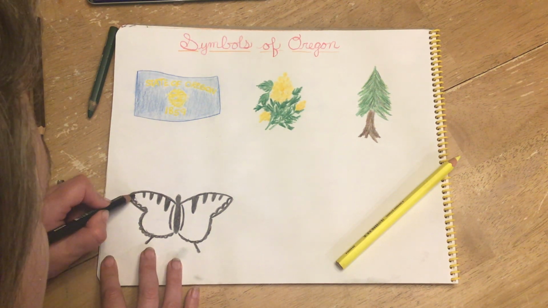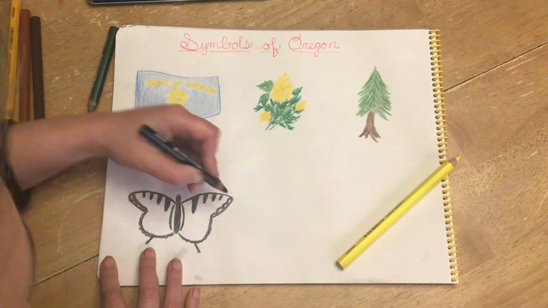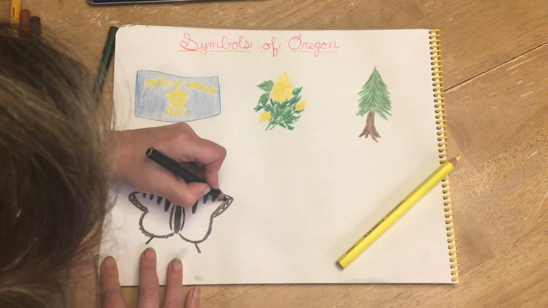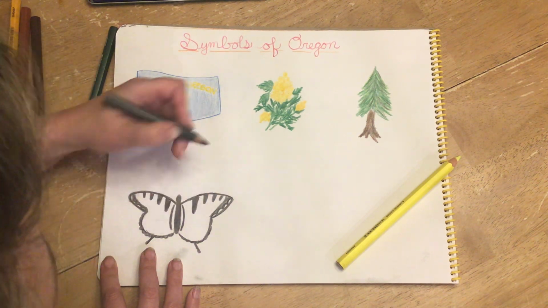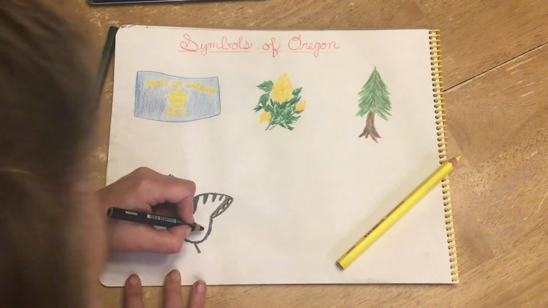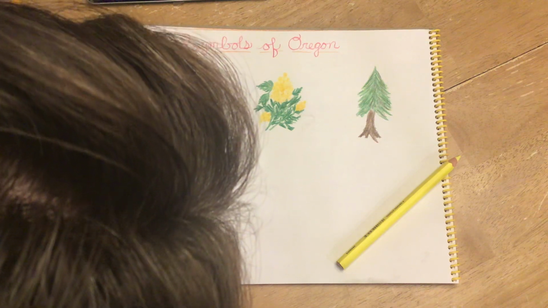And I'm just going to fill that in a bit. And same goes for here on the bottom. They're almost like little triangles down here.